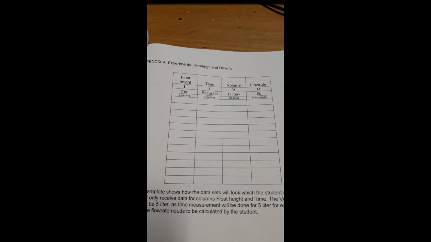Then on the last page, the appendix is a data table. This is the example of how the data will be supplied. So in the first column you'll have float height, time in seconds, volume and flow rate, and then there's also a short description on the data that you will receive. And then on the very last page there is some further reading for you to do.